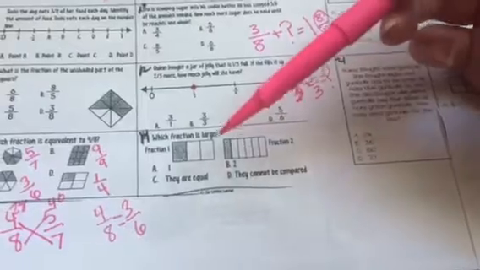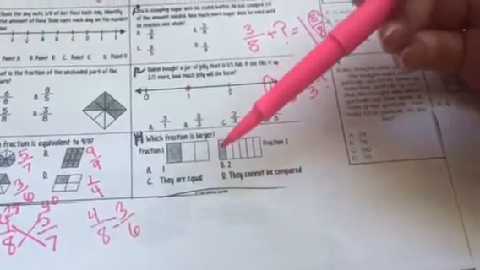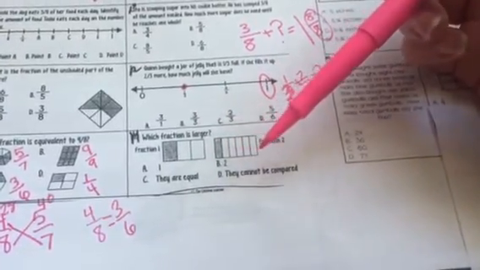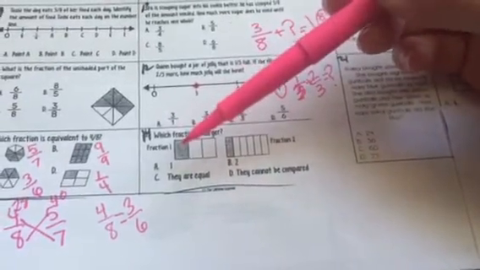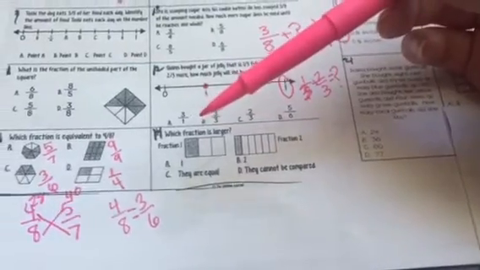Some students want to say this fraction is larger because it has 1, 2, 3, 4, 5, 6 pieces. But look, it has so much less shaded than this piece. Okay, so which fraction is larger? The fraction that has the most shaded in. They're definitely not equal. All right, let's jump over here to this page.